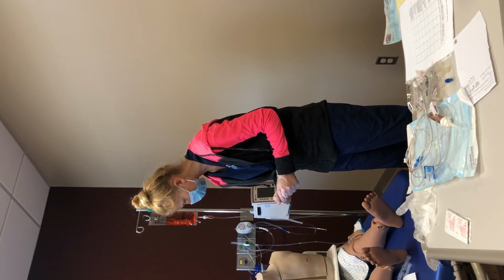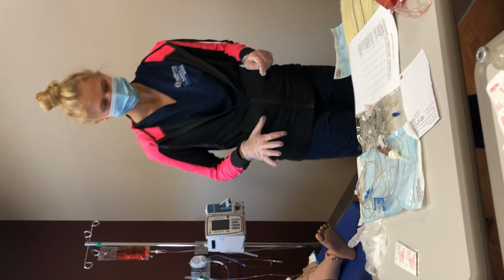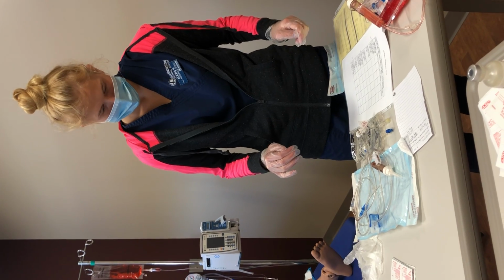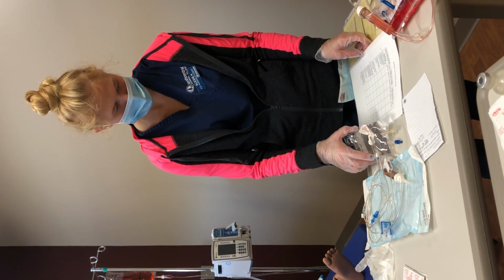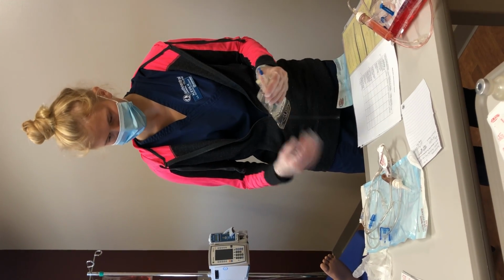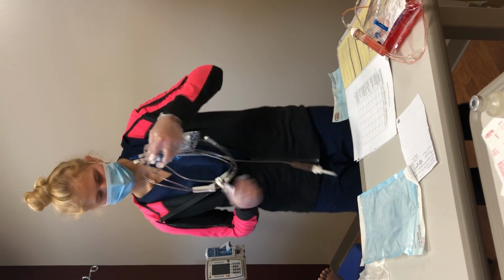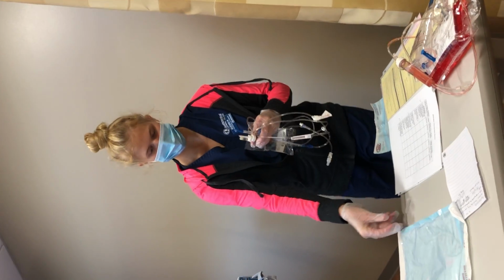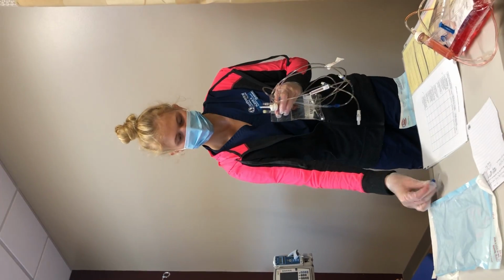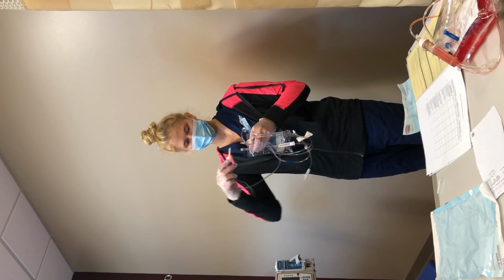I can see that there's absolutely none. And then what I want to do is take this, and I would go ahead and spike my tubing using sterile technique.